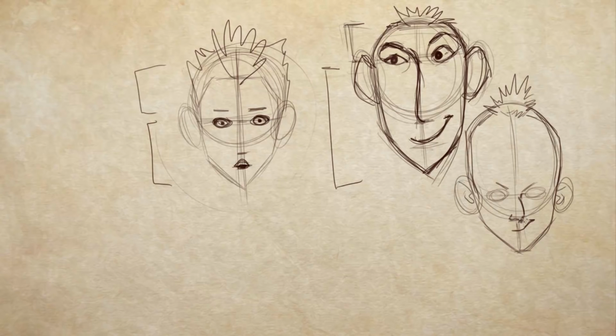Maybe this guy's a bit more brainy. I don't know. Maybe not. So now we have two characters. Okay, so that's how to make two characters just by changing where the eye line is, but keeping the rest pretty similar. But it's not my preferred way to make characters, and the way I really like to make characters is to base them off of shapes.